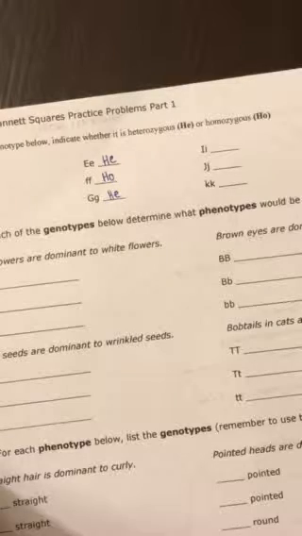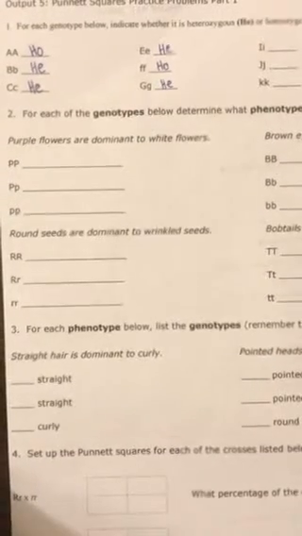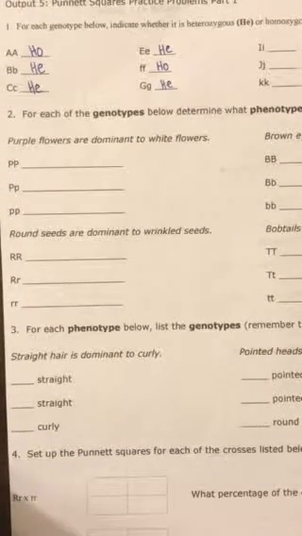Now we're going to move on to the second section. We are looking at genotypes that have been given to us. Now we have to determine what the phenotype would be. Genotype is the genes, the actual genes. In our class, we use letters of the alphabet to represent the genes. And phenotype would be the physical characteristics, so the color, the length of something, lots of different attributes for the phenotypes.